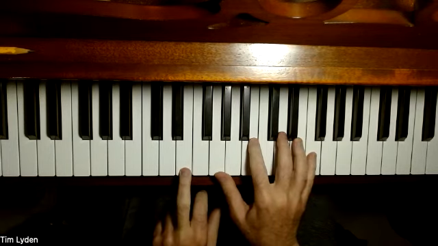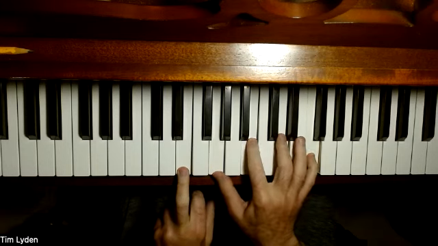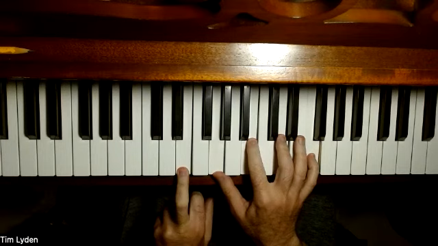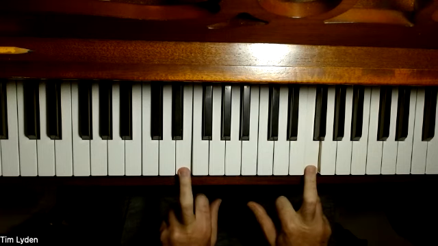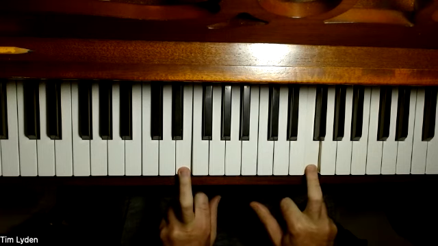The three chord is E minor, but here we have a little bit of a problem, because it's an E minor seventh, and this is a minor ninth interval.